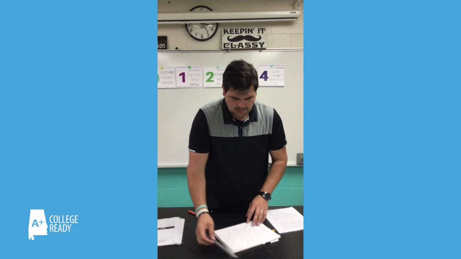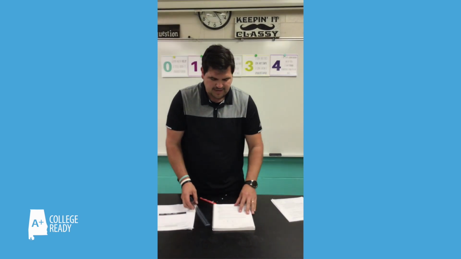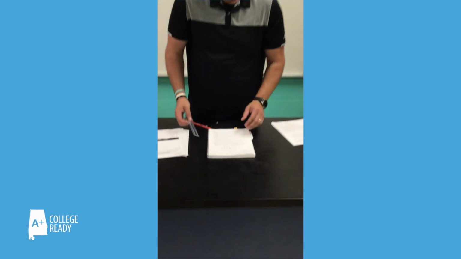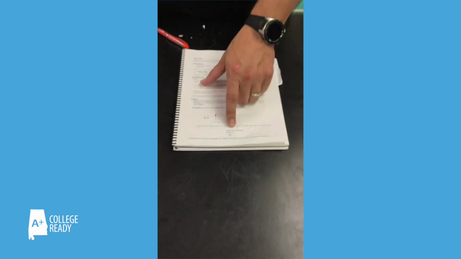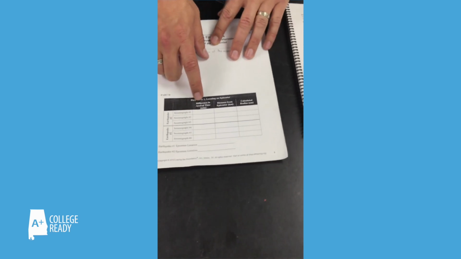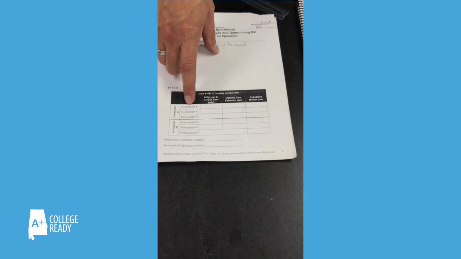And then when they get their actual copy of the 6 seismographs they're going to use, they're going to record it there as well. But the next part of what they would have to do, now that they have already recorded this, is they're going to use this time scale. Because on their student sheet, which is right here, they have to tell us the difference in arrival time in minutes. Well, if this is the time scale, it's in minutes.